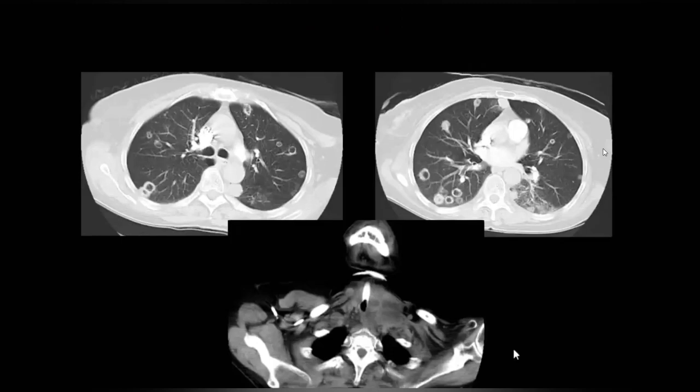As you clearly mentioned, there is a mass within the larynx, and that's why the patient underwent tracheostomy. And you can tell us more about these nodules. So we see the demonstration of cavitary lung nodules like this.